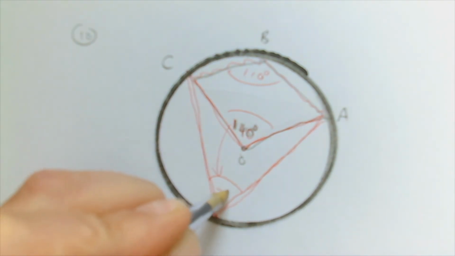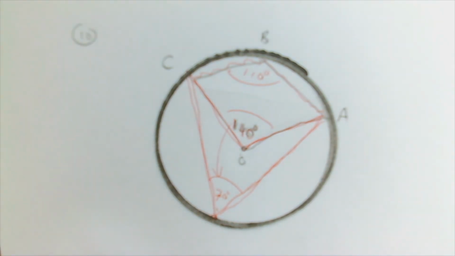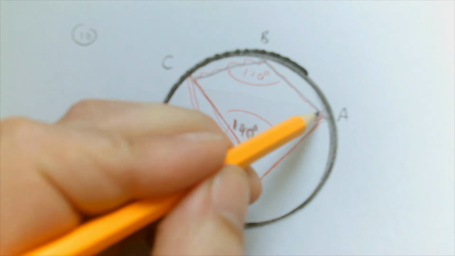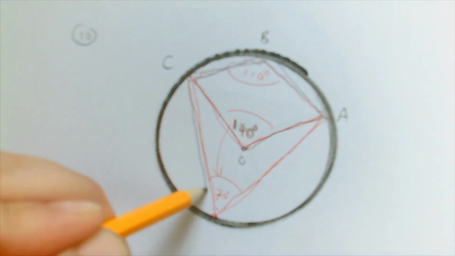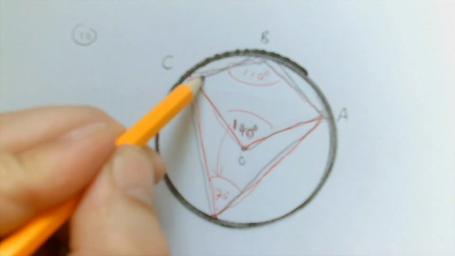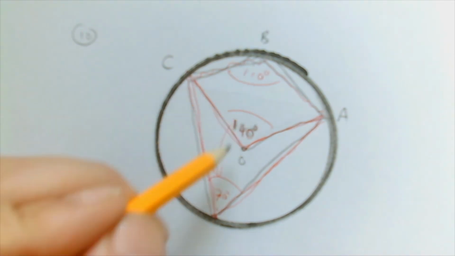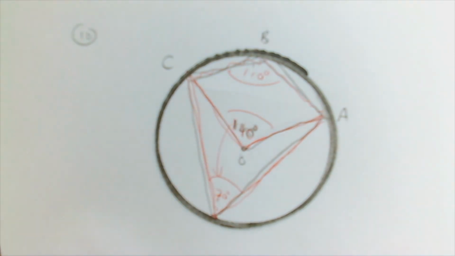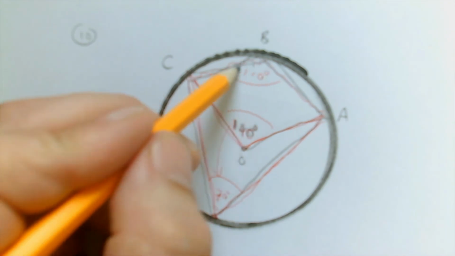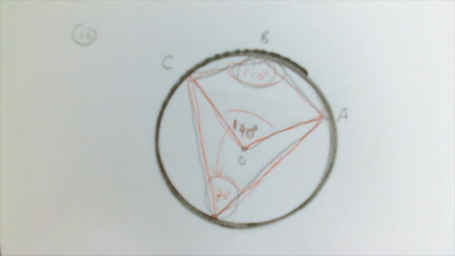So that is 70. And then what we can do is we can go back to the large shape. So we've got a cyclic quadrilateral on the outside, and we know that diagonally opposites make 180. So 110, 70, and that's how we can explain it.